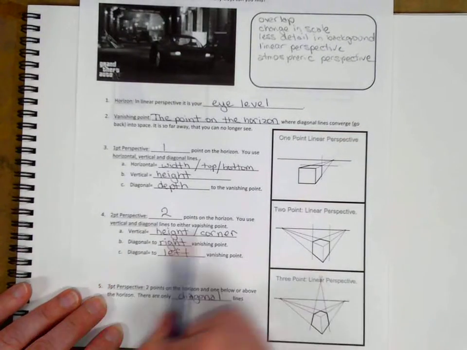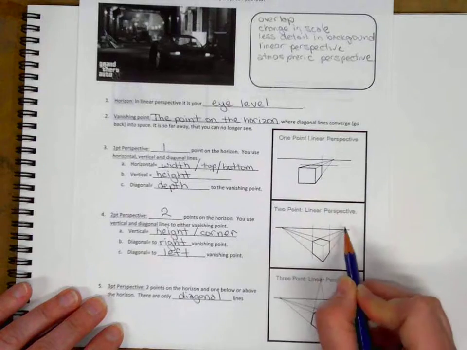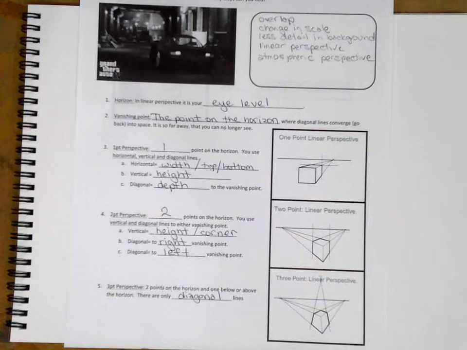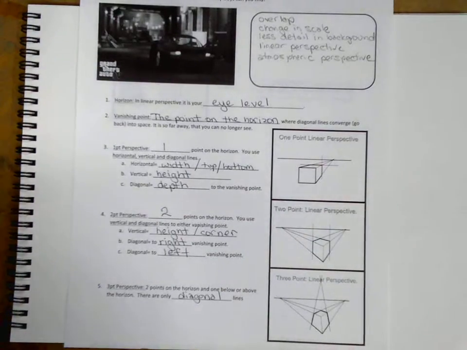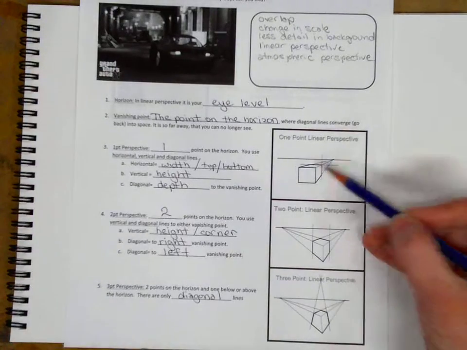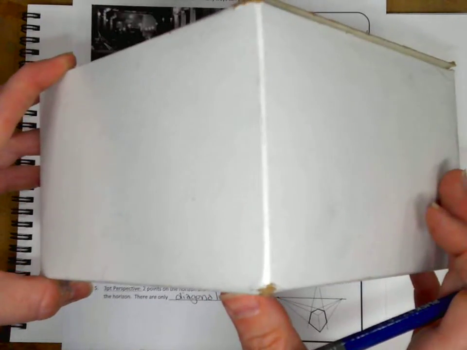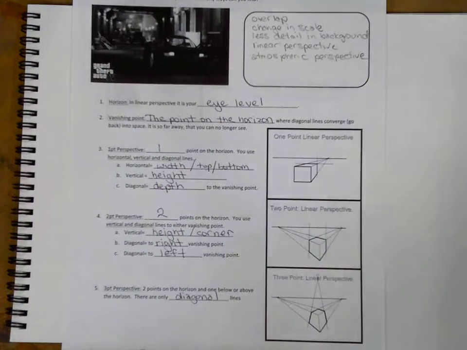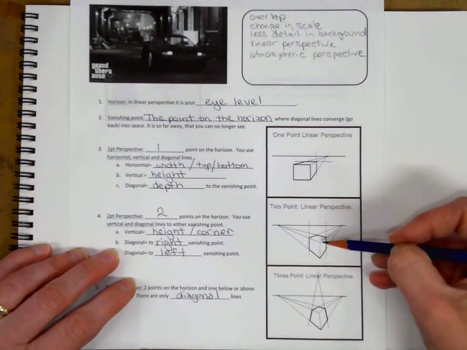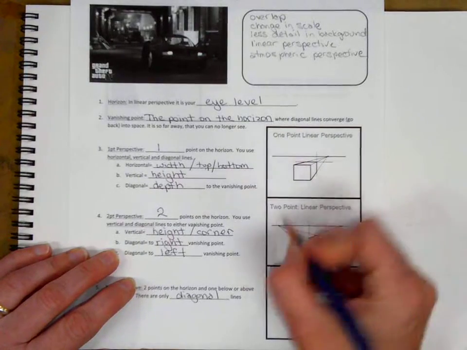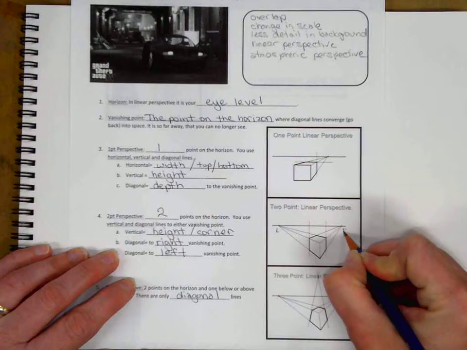In 2 point perspective, we have 2 points on the horizon. This is where the corner of the box is going to be the thing that's closest to you. In 1 point perspective, you'll notice that the front of the box is the thing that's closest to you. So I use this gift box all the time. 1 point perspective, 2 point perspective, where we can see which part is closer to us. So we once again have height, which is how tall something is, and then we have diagonal lines. So they either go to the left or they go to the right.